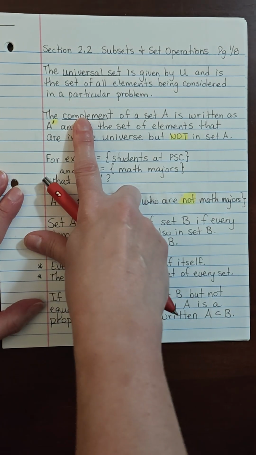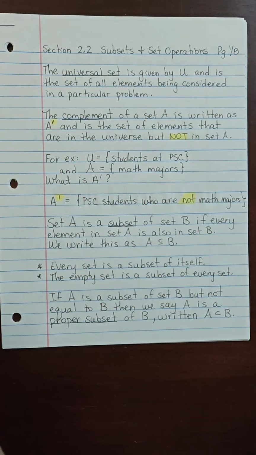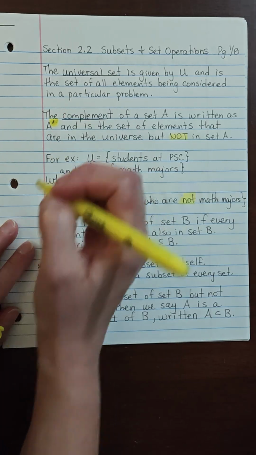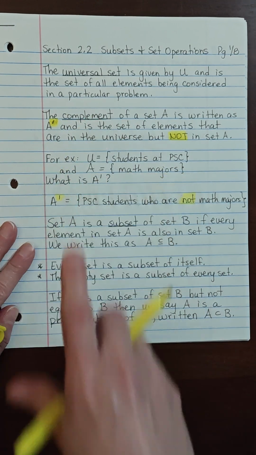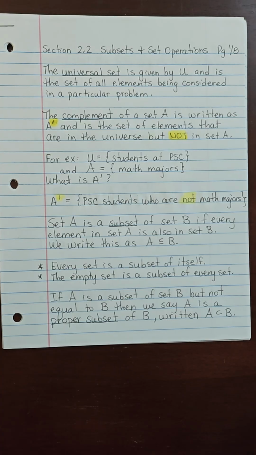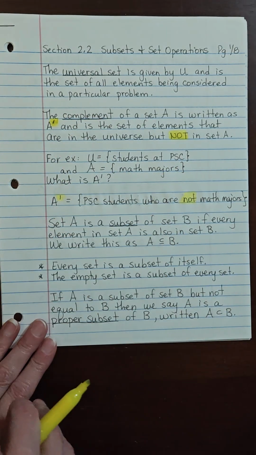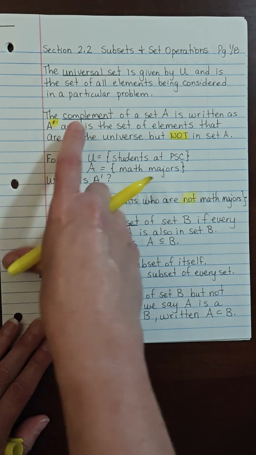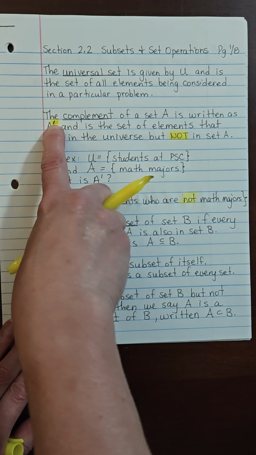The complement of a set is written as A with this little symbol. It's a very easy thing to miss. All right, that symbol is so easy to miss. And also, complement mathematically is spelled different than compliment, as in to say something nice to somebody. That's spelled with an I. Mathematical complement is spelled with an E. All right, so it's written as A with that little symbol, or whatever the set is. If it's set B, then it'll have that little symbol. It's so easy to miss, though, so be careful.